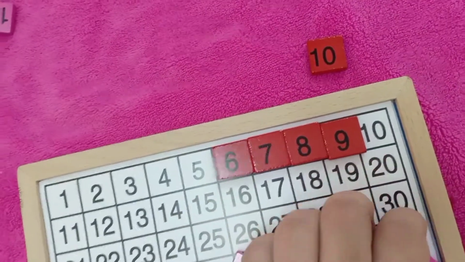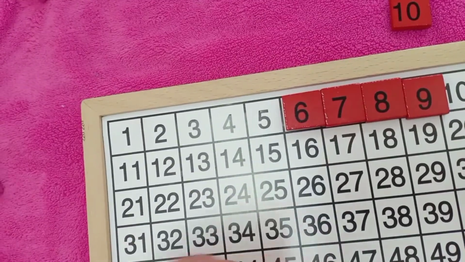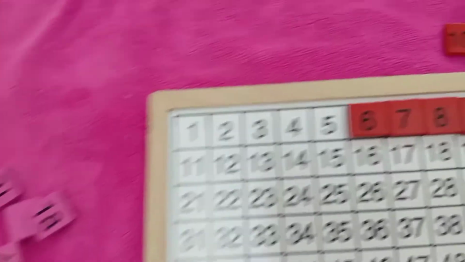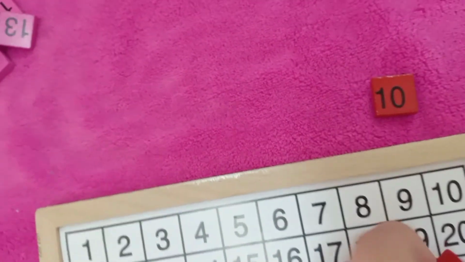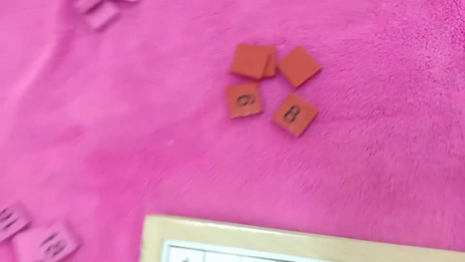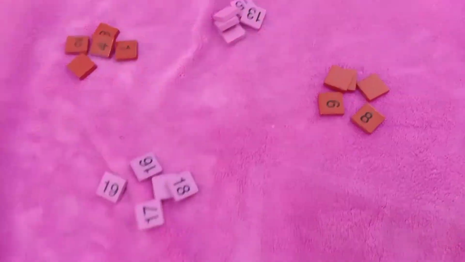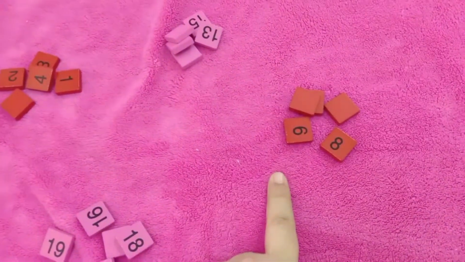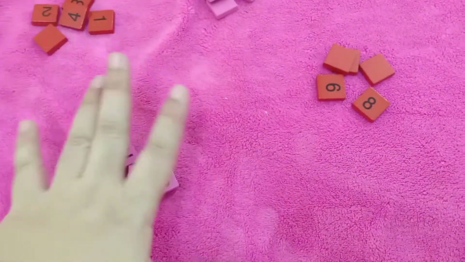Okay, one group over here and another group here. So from here you can see I have 4 groups that have 5 blocks. 1, 2, 3, 4. I have 4 groups, and in one group I have 5 blocks.